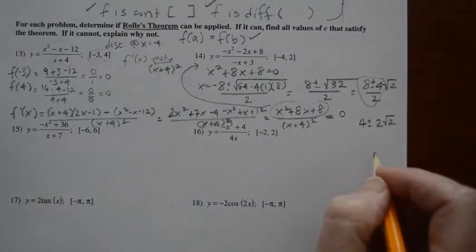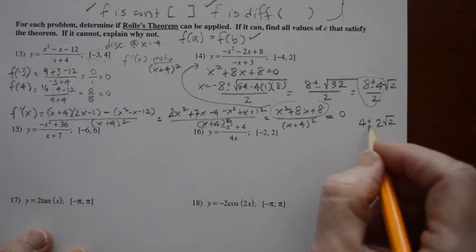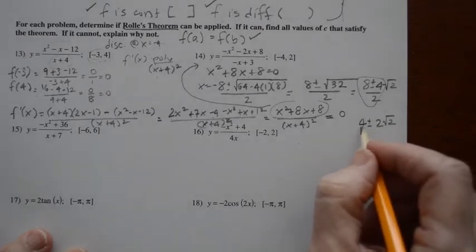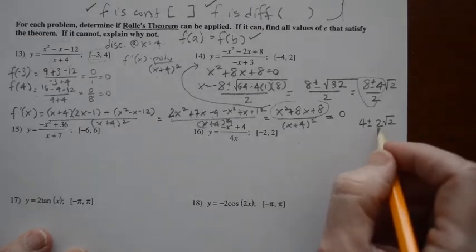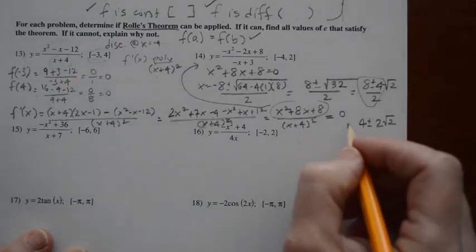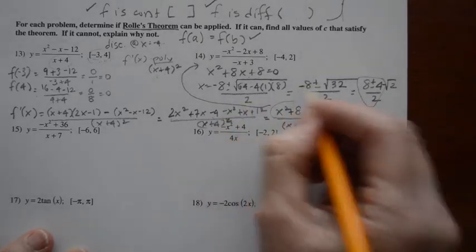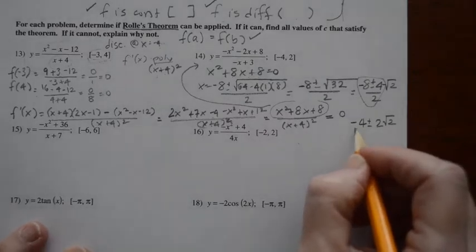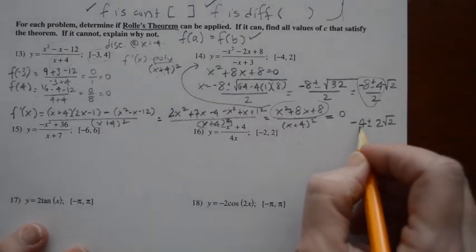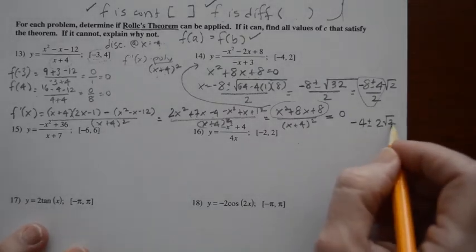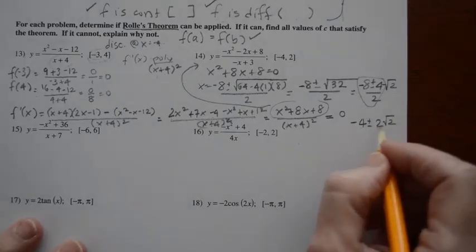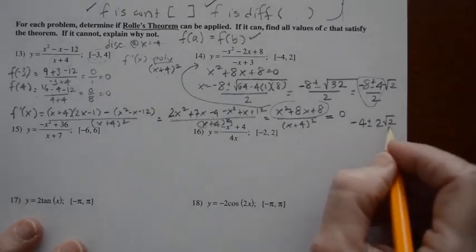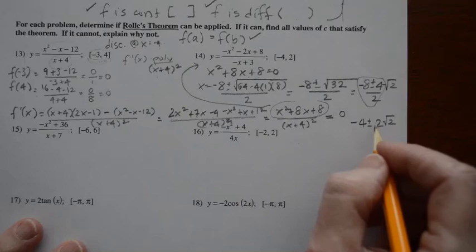Right? The negative version is not in the interval. That's saying negative 4 minus 2 root 2. Sorry, I dropped a negative. Yeah, so that is not in the interval right there. Negative 4 minus 2 root 2 is way too small, because 2 root 2 is going to bring you somewhere around 3 something.